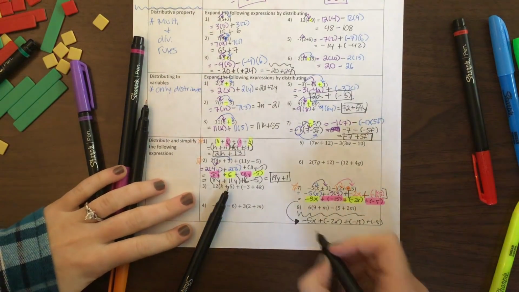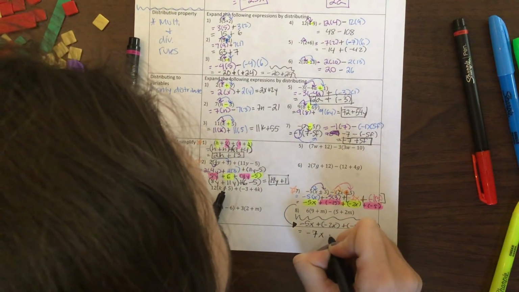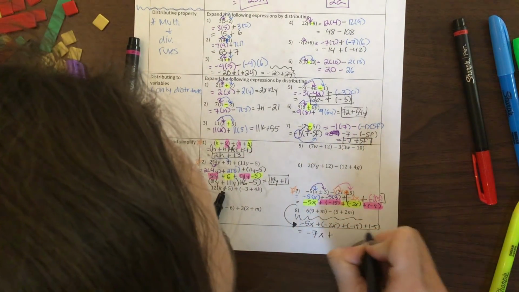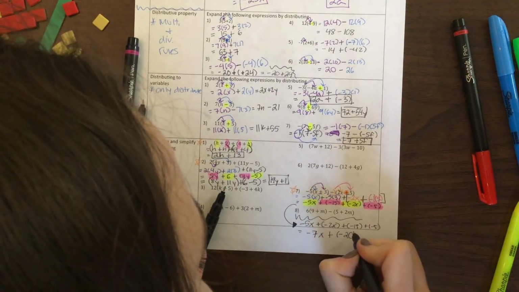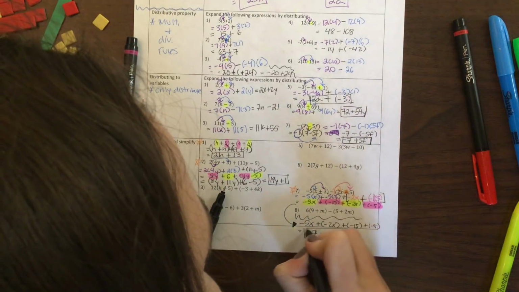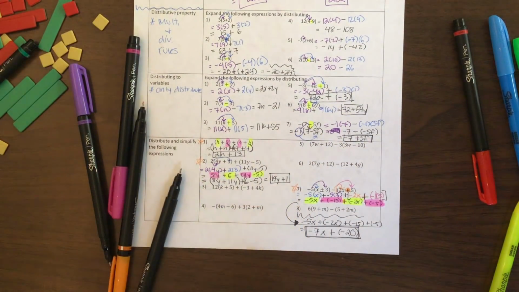Negative 5x plus negative 2x equals negative 7x. Then plus negative 15 plus negative 5 is negative 20. So that is my final simplified expression. Go ahead, try the rest on your own, pause the video, come back, check and make sure that they are correct.